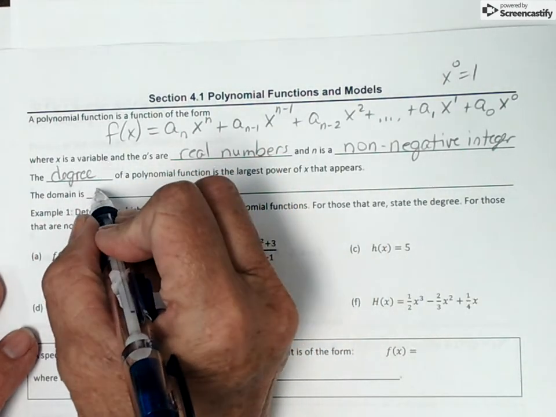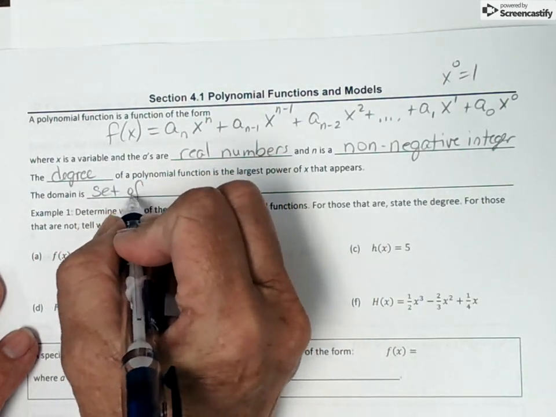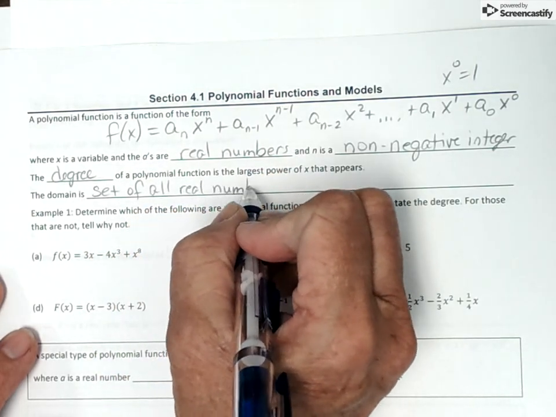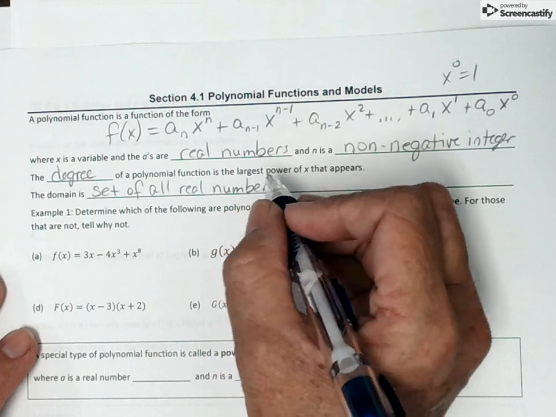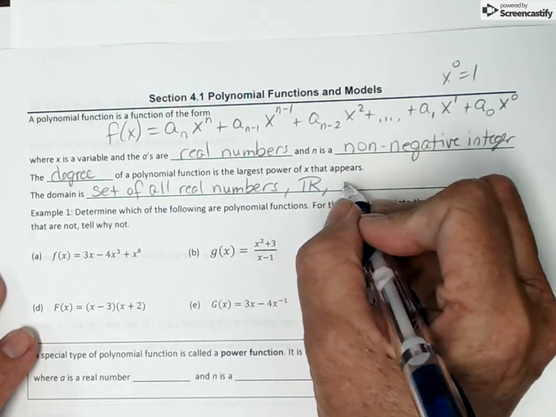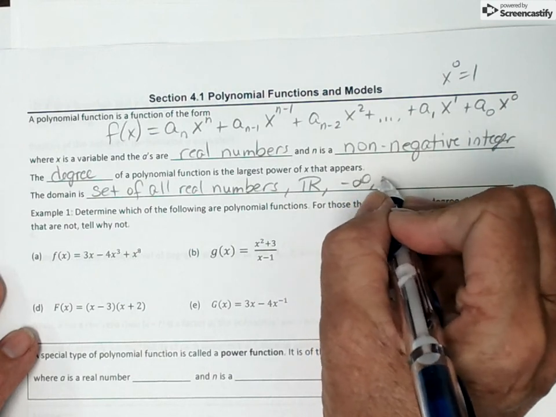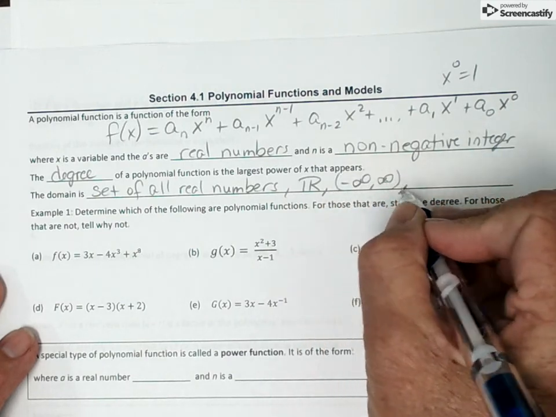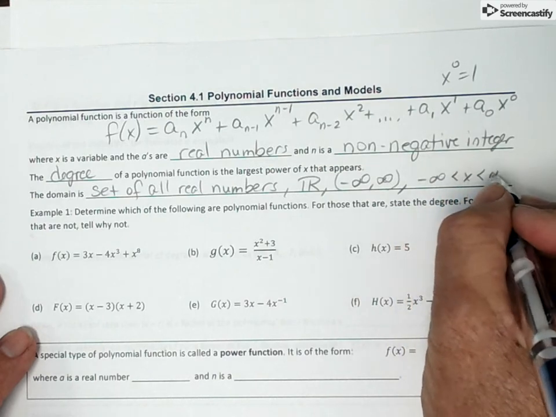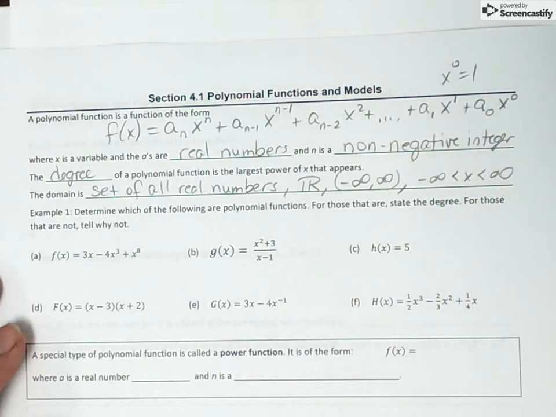The domain then is going to be the set of all real numbers, and we could write that, our fancy R, as negative infinity to positive infinity, or we could use the inequality notation of negative infinity is less than x, which is less than positive infinity. But the domain for all our polynomials will be all real numbers.